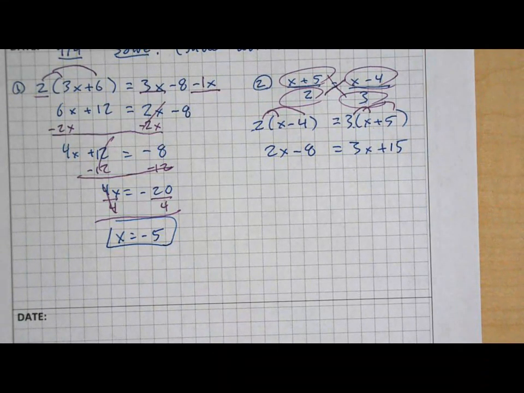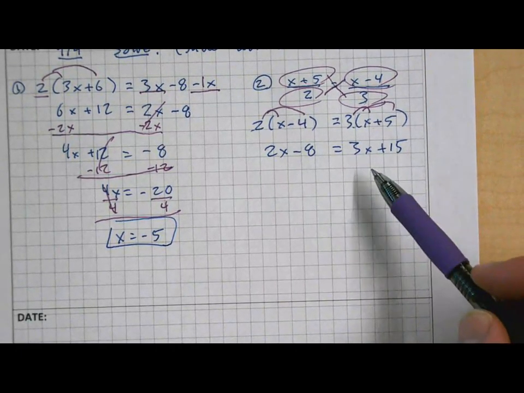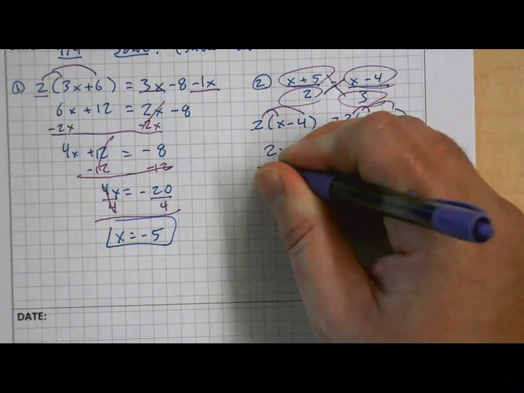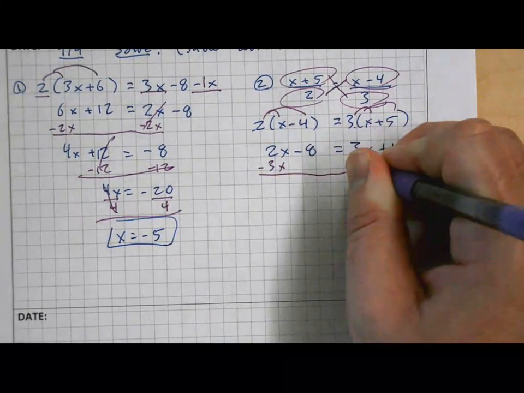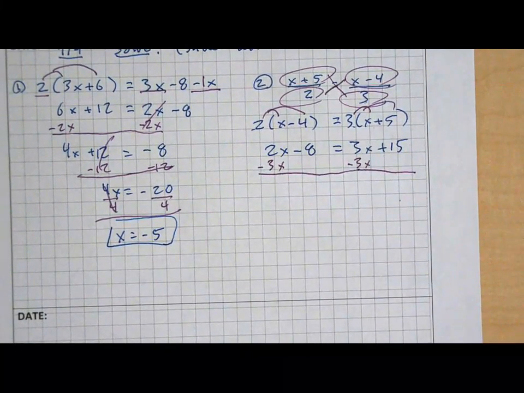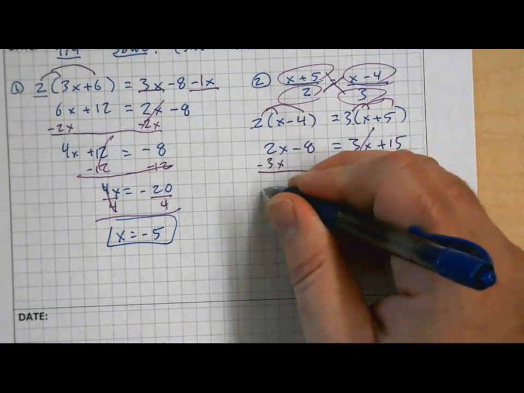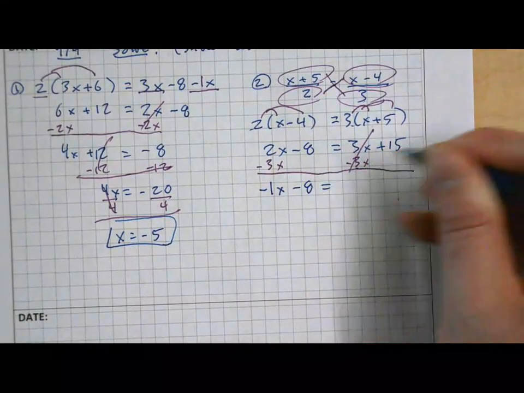I don't see any like terms that I can combine. I do have x's on both sides. We want to deal with that. Y'all want to get rid of the 2x or the 3x? Get rid of the 3x. So you're going to do a minus 3x on both sides. By the way, there's no wrong answer to that. If you got rid of the 2x instead, that's fine. That leaves me negative 1x minus 8 equals 15.